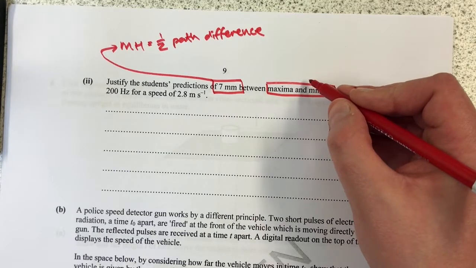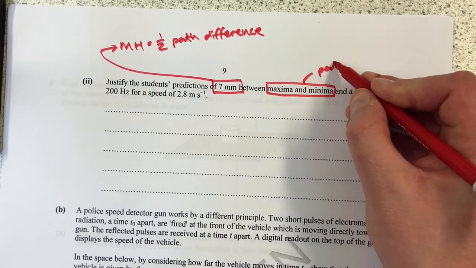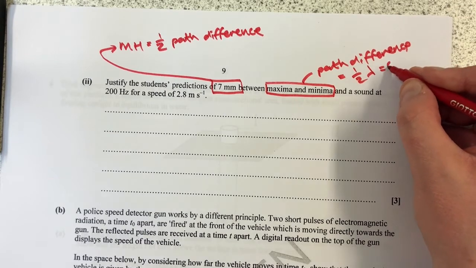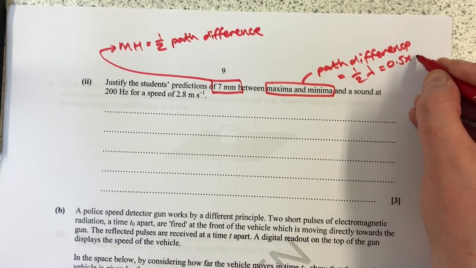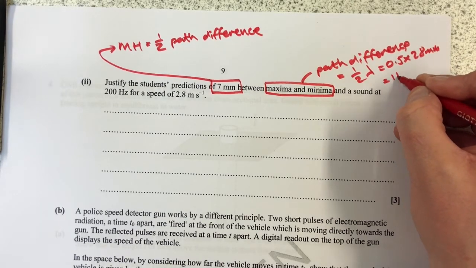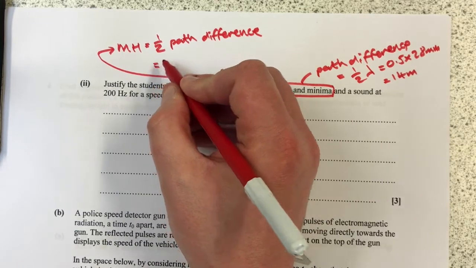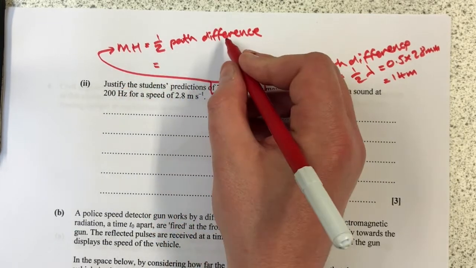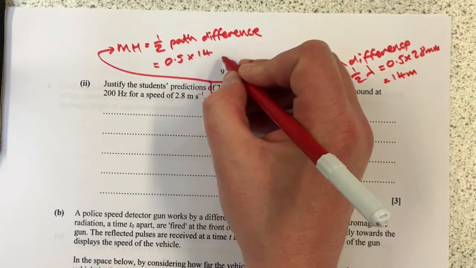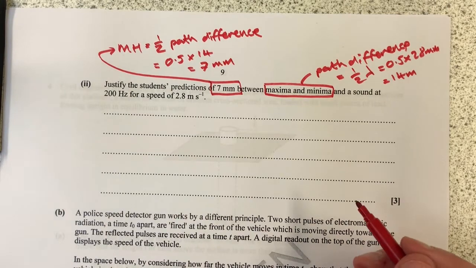And for a maxima and minima, the path difference has to be half a wavelength, which in this case would be 0.5 times the wavelength, which was 28 millimeters, so 14 millimeters would be our path difference, and the distance between M and H would be half of whatever that path difference was. So half of 14 millimeters is 7 millimeters. All right, try and put that into words.